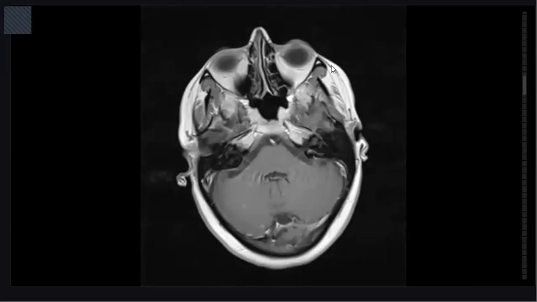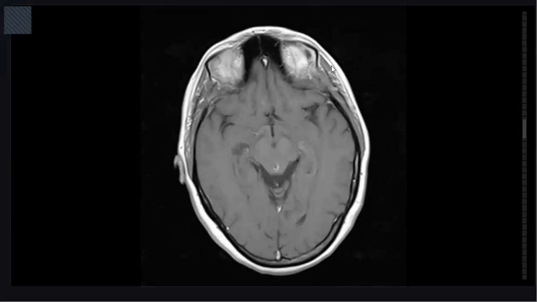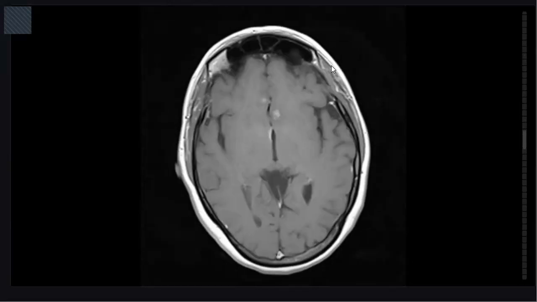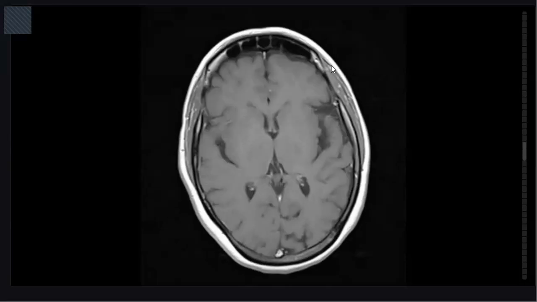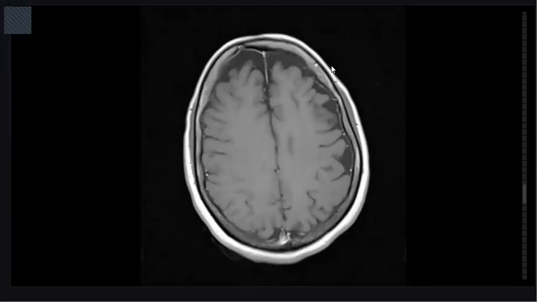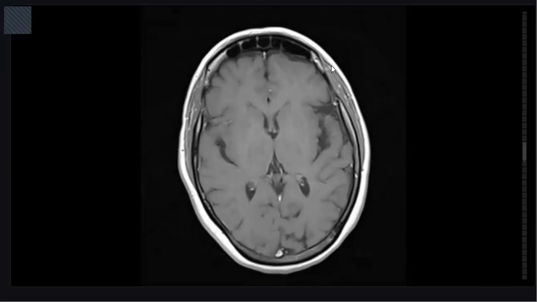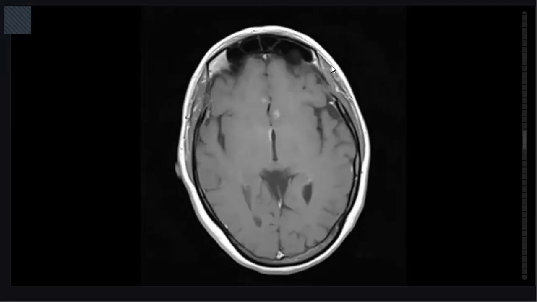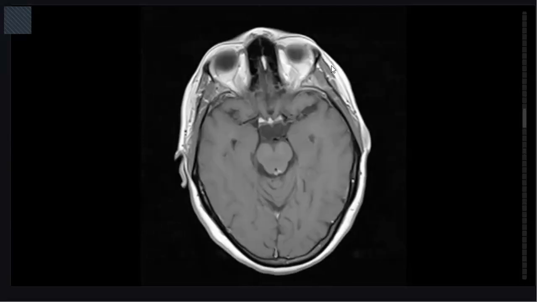Scrolling through the images, I can see there is multiple parafalcine high signal foci at the central gray matter region. Well, this area is seen hyper enhancing, no evidence of other abnormalities.